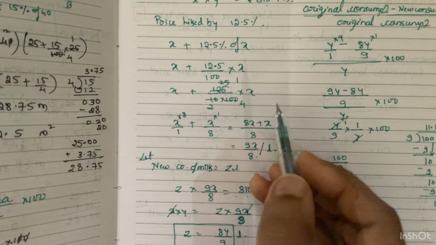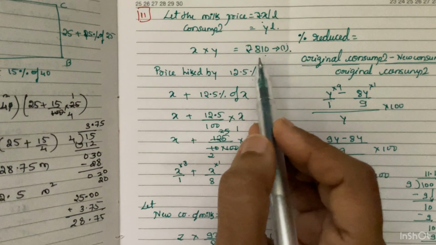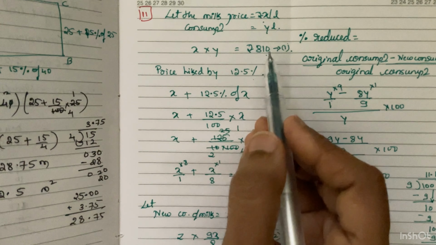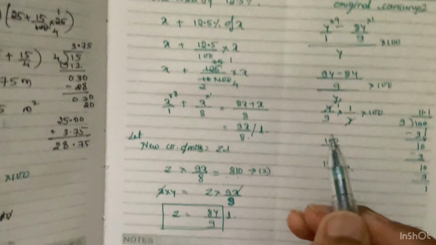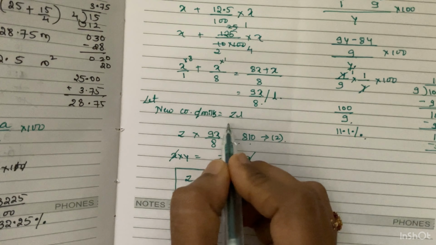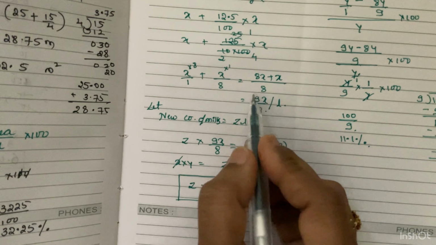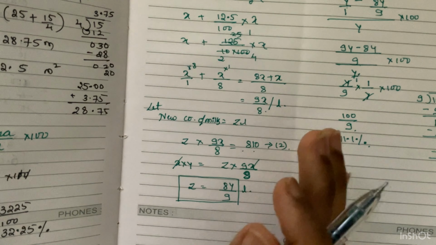Now, to keep the amount the same, that is 810, what did she do? Instead of giving more money, she reduced her consumption of milk, because she wants to keep the same money. Earlier we considered y liter, and the new consumption of milk we consider as z liter. Now the price has hiked, so it is 9x by 8 into z. The amount she wants to keep the same.